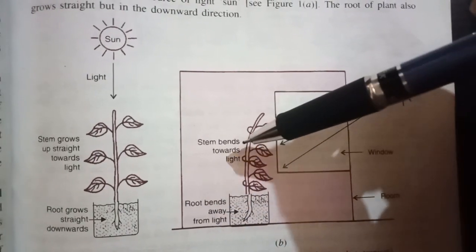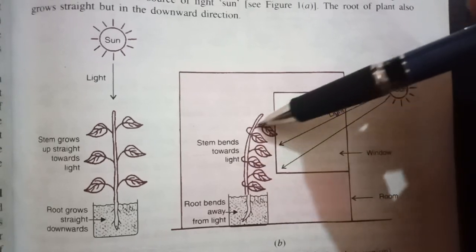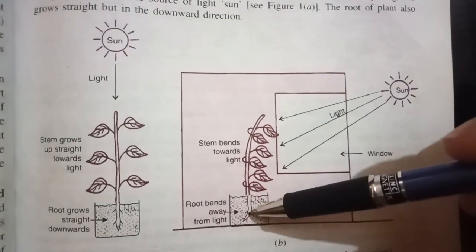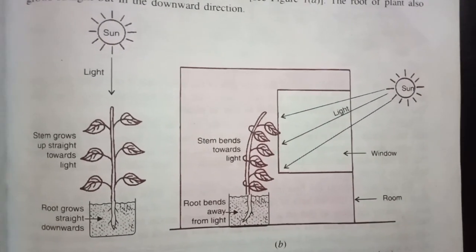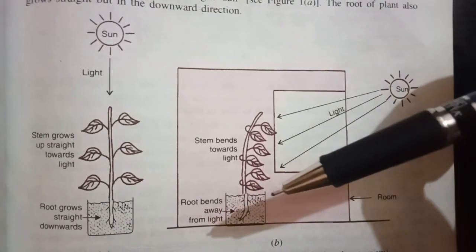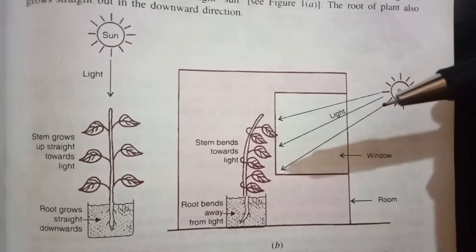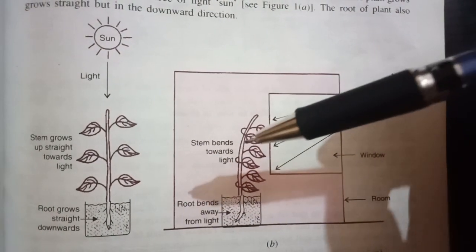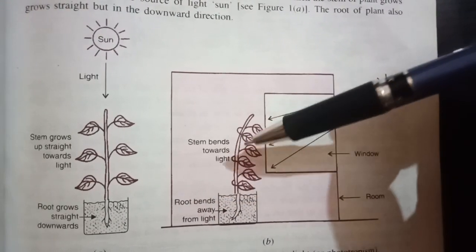So in this example, the stem is showing positive phototropism, and the roots are showing negative phototropism. Why? Because if the growth of a plant part occurs towards the stimulus, which part grows towards the sunlight? That is the stem.